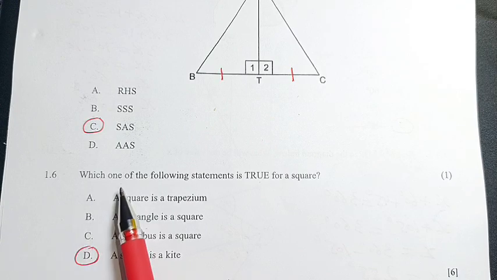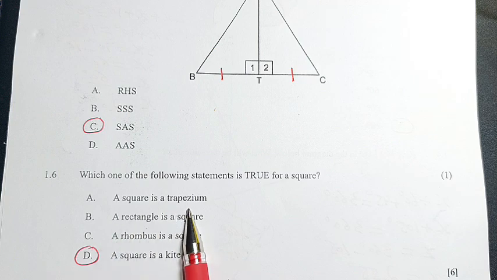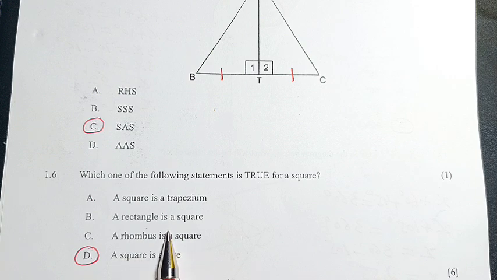Question 1.6 says which one of the following statements is true for a square. Now, a square is a trapezium. A rectangle is a square is false. But we can say the square is a rectangle. Why? Because a square has four right angles. So we can say the square is a rectangle. We can't say a rectangle is a square. So C, a rhombus is a square. This is false. But a square is a rhombus. That is correct.